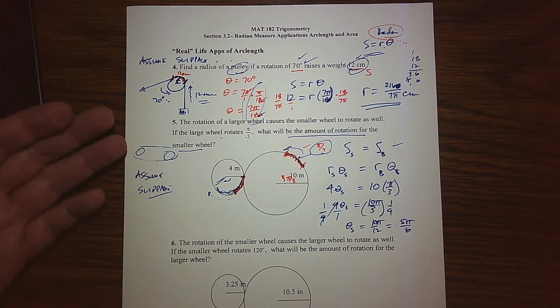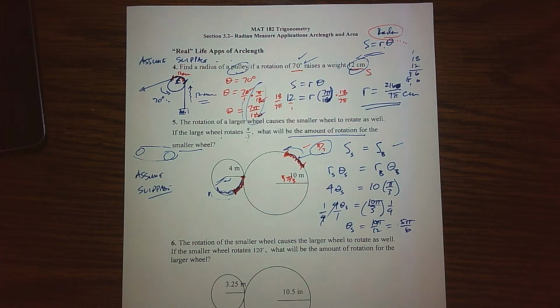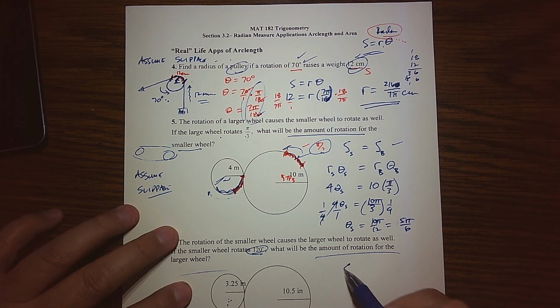So we actually have some inside information for the next one. Very similarly, we have a rotation of a small wheel causes the large wheel to rotate. So it's now the smaller wheel that's rotating. The smaller wheel rotates 120 degrees. What will the amount of rotation of the large wheel be? And again, what we have is the arc length of the smaller should equal the arc length of the bigger, so the radius of the smaller times the central angle of the smaller should equal the radius of the bigger and the central angle of the bigger.